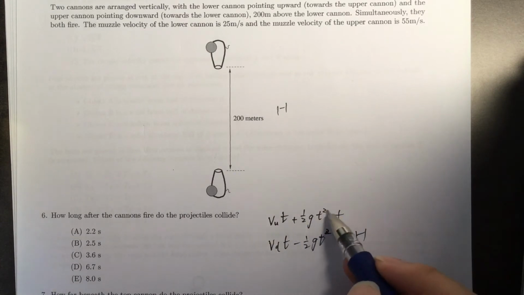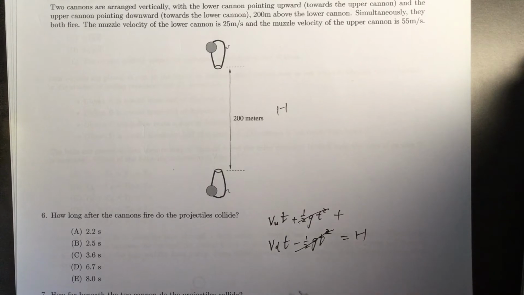And we can see that these two terms cancel out. So we just get (VU plus VD) times T is equal to H. So T is equal to H divided by VU plus VD, which we both know.